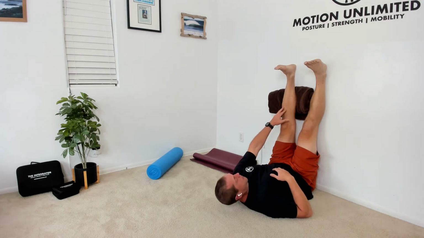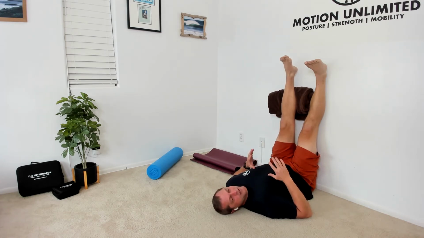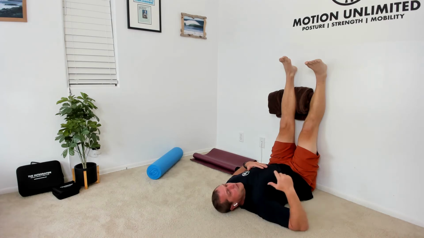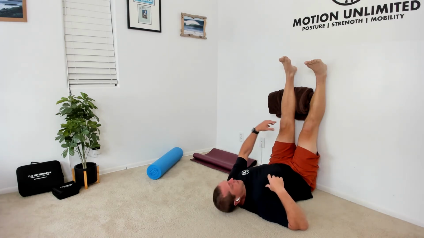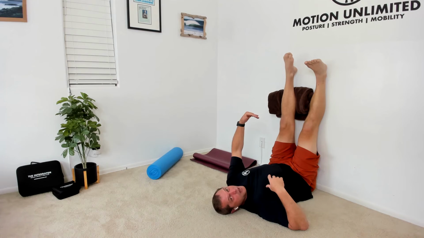You may feel a burn in your shin. Just go ahead and relax, stay here in this position, and then go ahead and pump for another 20 to 40 reps. Do this on a cycle multiple times a day rather than trying to get it all done at once.